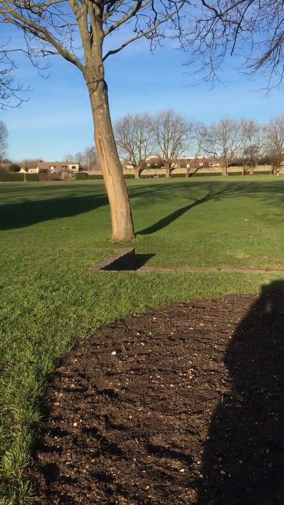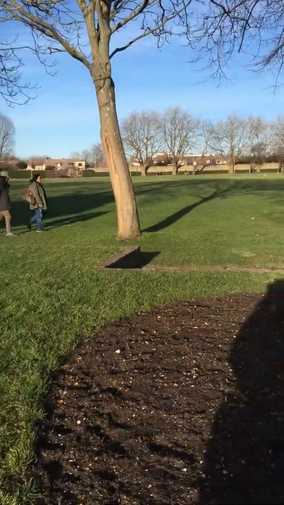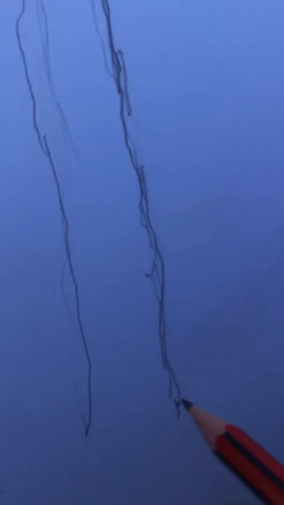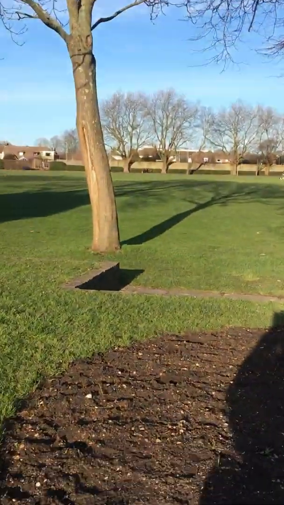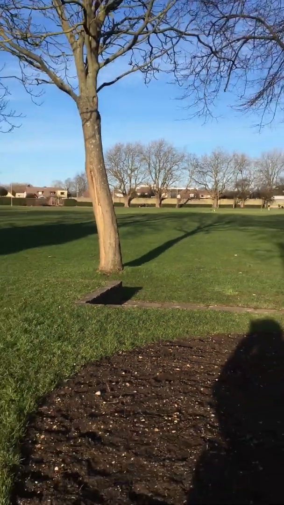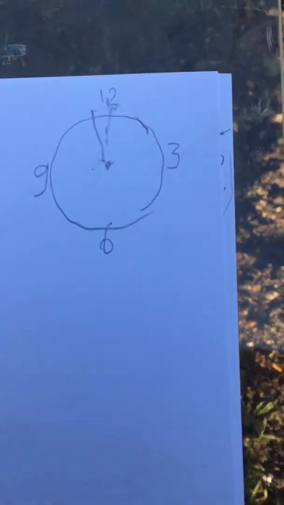Oh, if we look up, we'll see the shadow of the tree. So, I'm just going to draw this in. And what angle am I doing? Well, if I look at the angle of the tree, it's about 2 o'clock. Where's 2 o'clock on the clock face? It's here. Quite close to the horizontal, but really a little bit more of an angle.